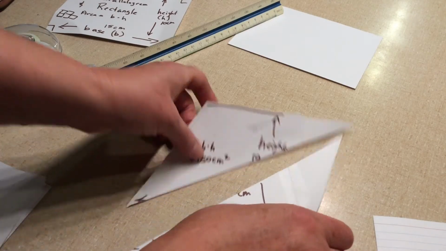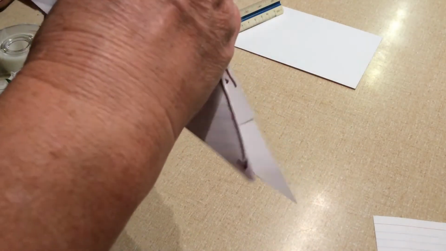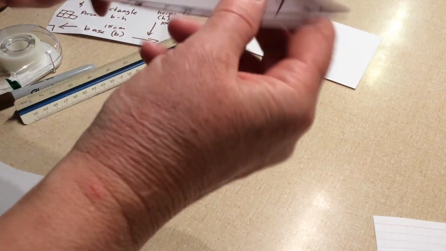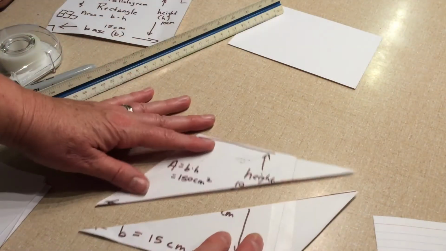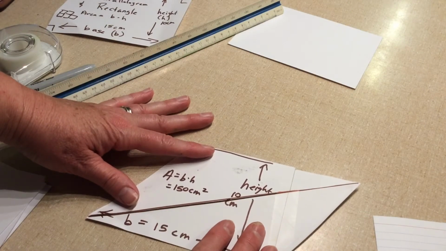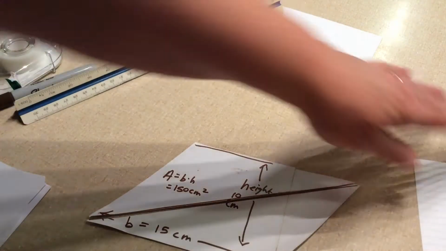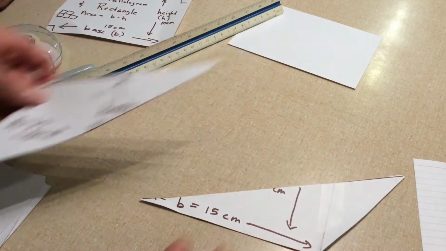So any two triangles, if you draw two identical triangles and cut them out, can be formed into a parallelogram. Now let's look closely at one of these triangles. Let's look at this one here.